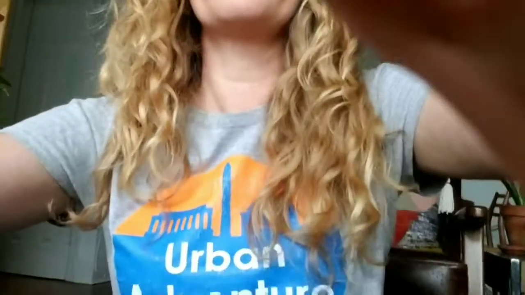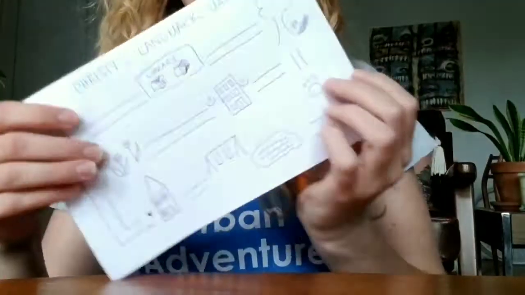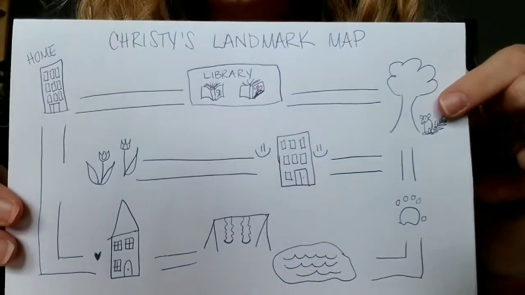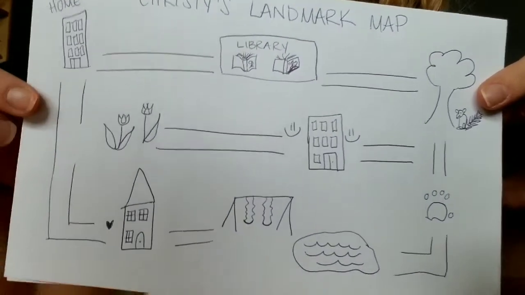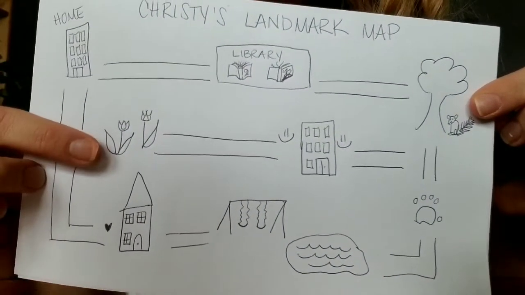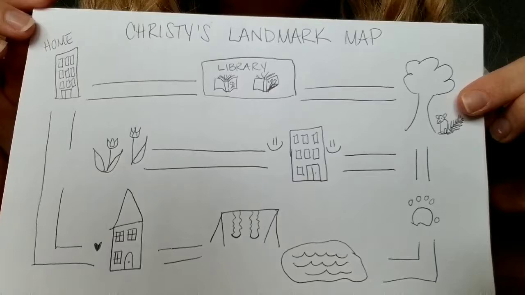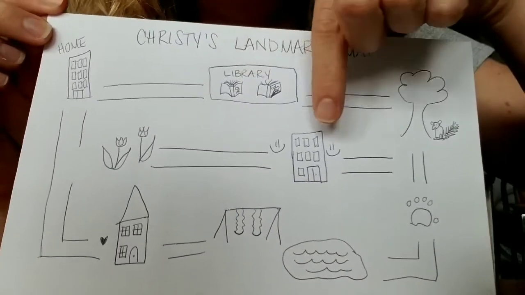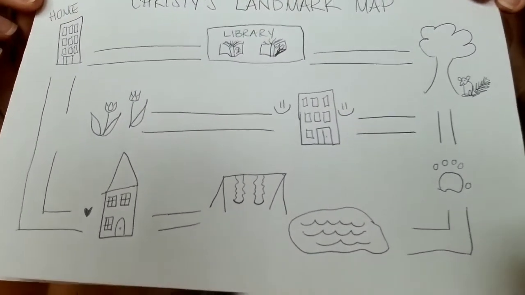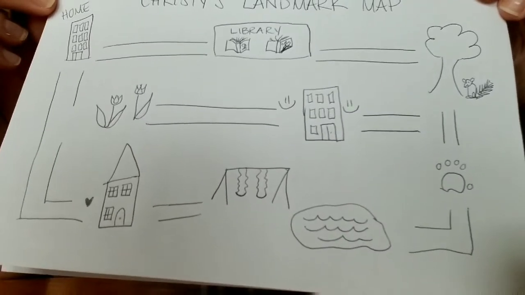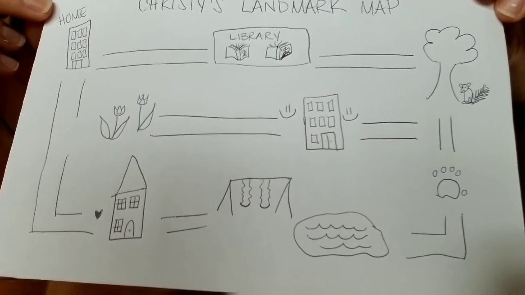So I'm going to show you my little landmark map I made here. On my landmark map, I've got that tree I was talking about with the squirrel who likes to eat all the acorns. I've got a home up here. It's springtime. I've seen lots of tulips blooming. So we've got our tulips there, a library, another building with smiley faces. Maybe that's where my friend lives. So see if you can draw a landmark map representing your neighborhood or your home, and then as an extra challenge, you can give it to somebody you live with and see if they recognize the spots.